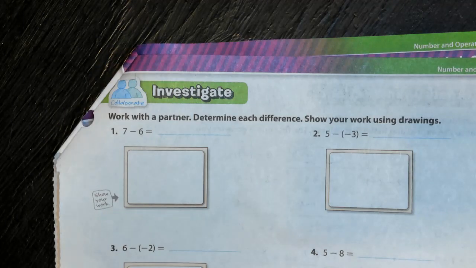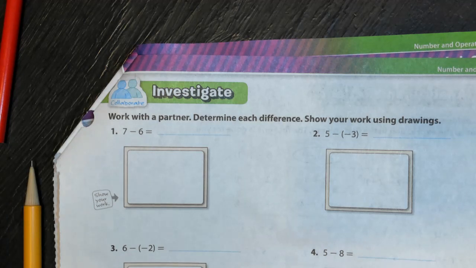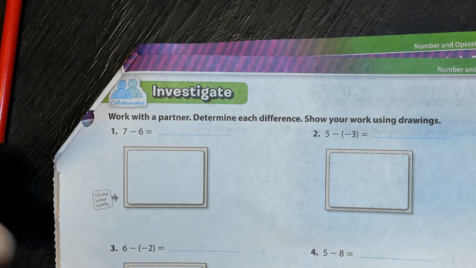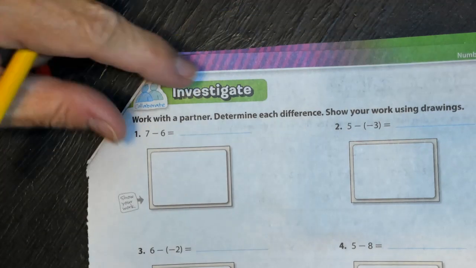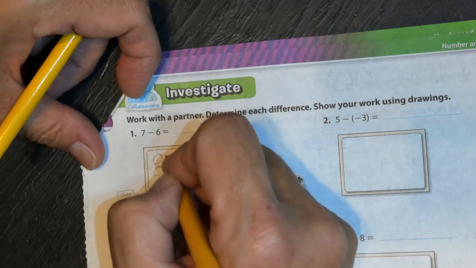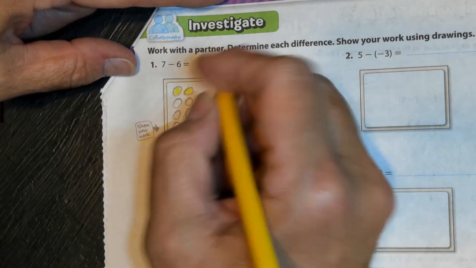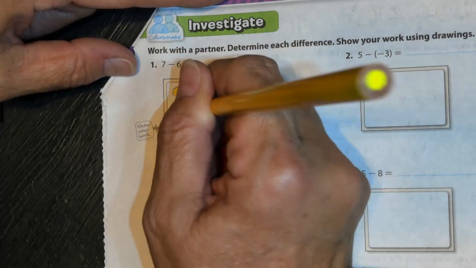You can use colored pencils. You could even do X's and pluses. I would really rather you use the color so it makes it easier for you to see. So we're going to have 7 positives. So 1, 2, 3, 4, 5, 6, 7. Those are positive, so I'm going to color those yellow. And I'm working with the colored pencil that's broken.